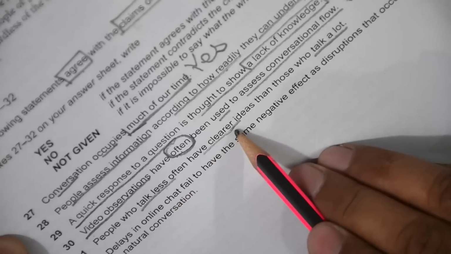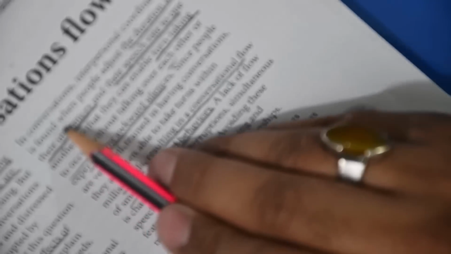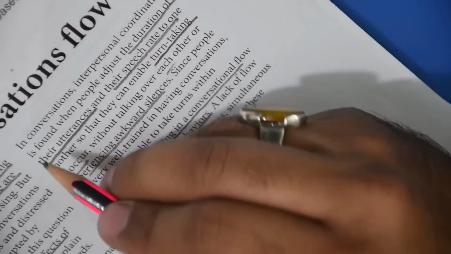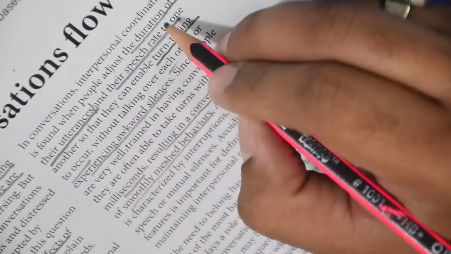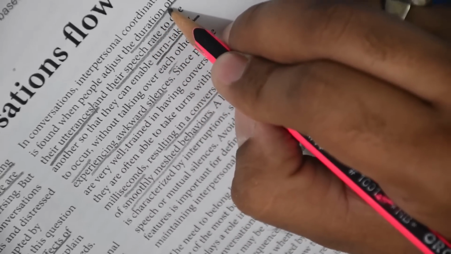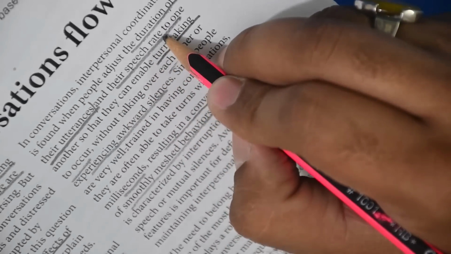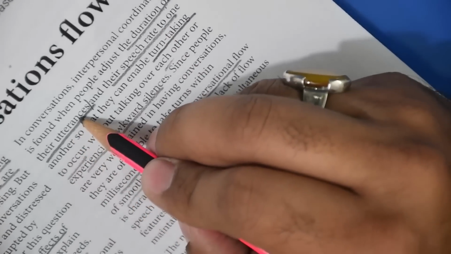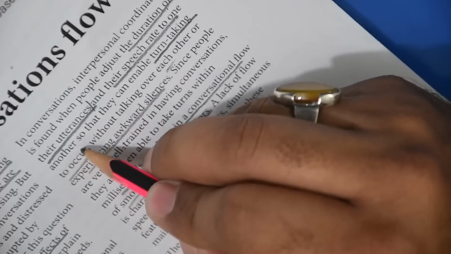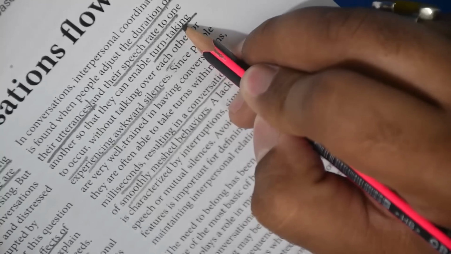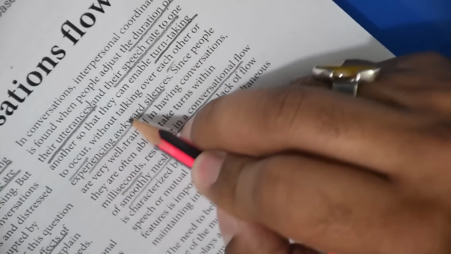Okay, let's read the question again. The question is, people who talk less often have clearer ideas than those who talk a lot. In conversation, interpersonal coordination is found when people adjust the duration of their utterances. Now, duration of utterances means the talk time, and their speech rate to one another so that they can enable turn taking to occur without talking over each other.